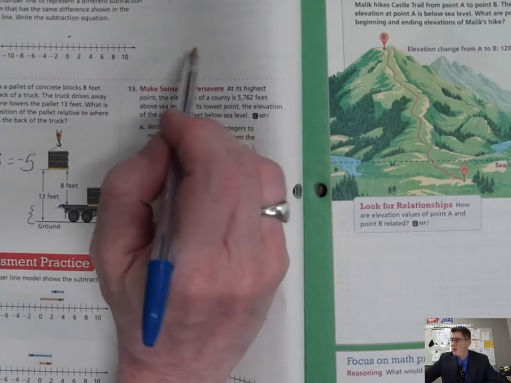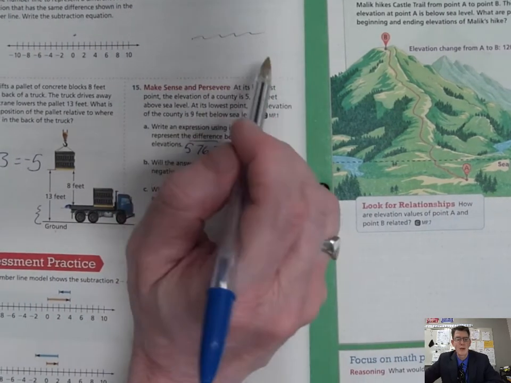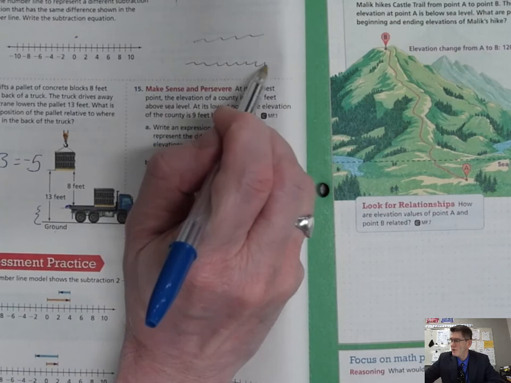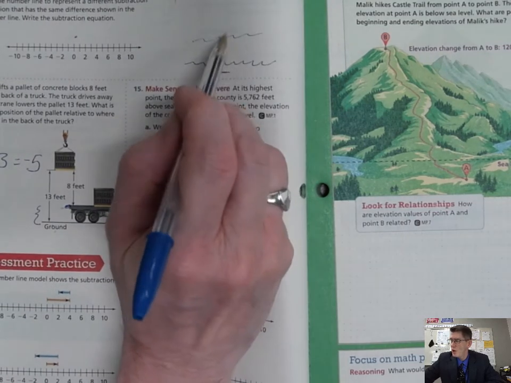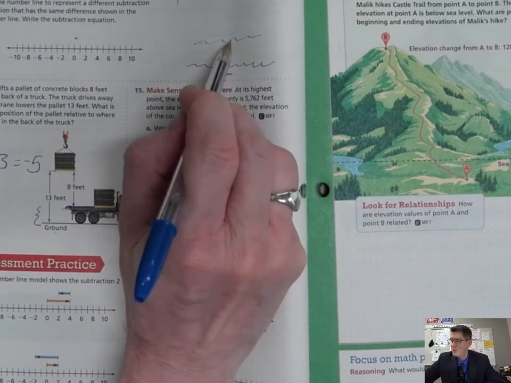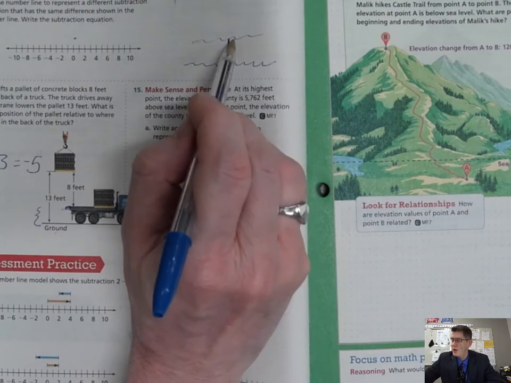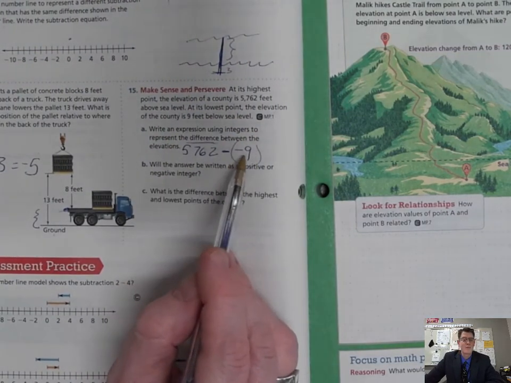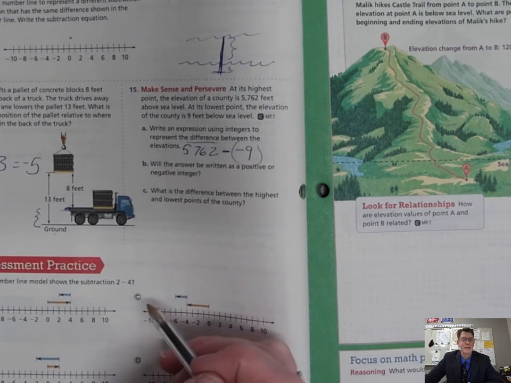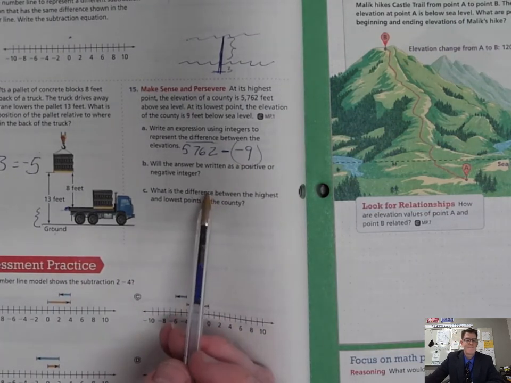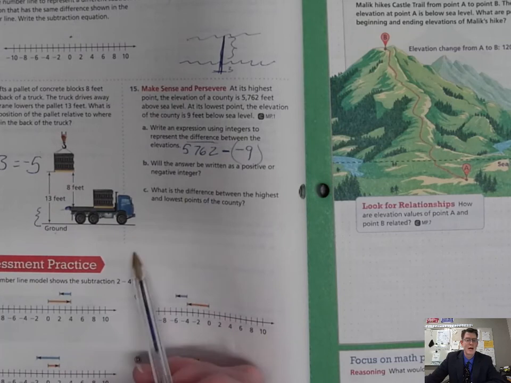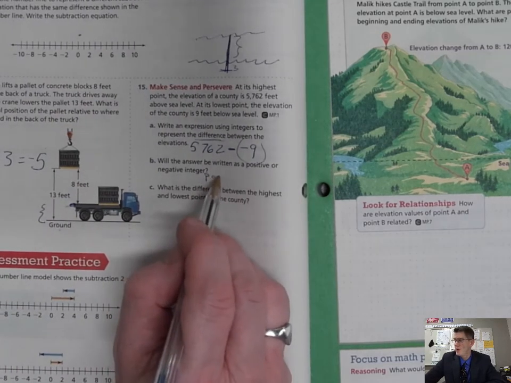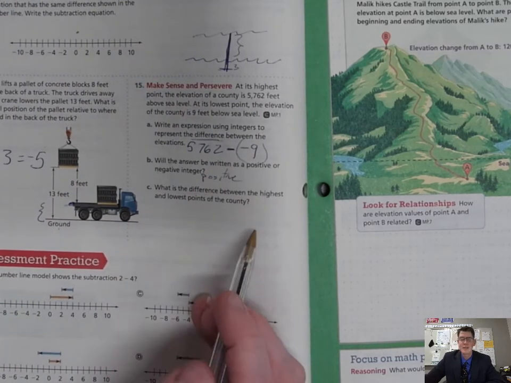And if you can picture it, you've got this country up here. Here's sea level. And here's the area below. So what is this distance from there to there? Well, you know you're going to be adding the part above to the part below. And that's what this minus and negative does. It adds it together. The difference is a positive because it's distance, so it's going to be written as a positive number.